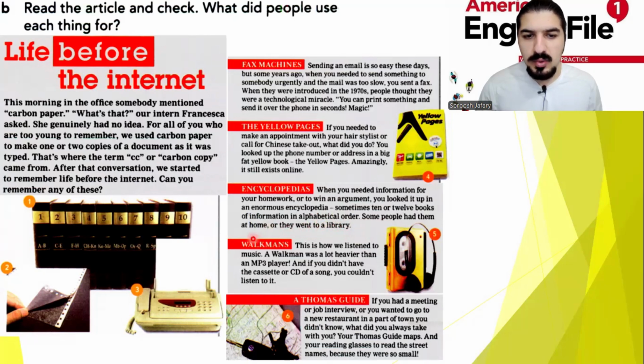Okay, next one, Walkmans. This is how we listen to music. Oh yeah, I remember. We had cassette players at that time. A Walkman was a lot heavier than an MP3 player. And if you didn't have the cassette or CD of a song, you couldn't listen to it. Now, these days we have YouTube Music, we have Spotify, and we use it on our phone.